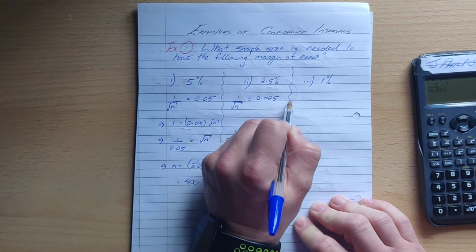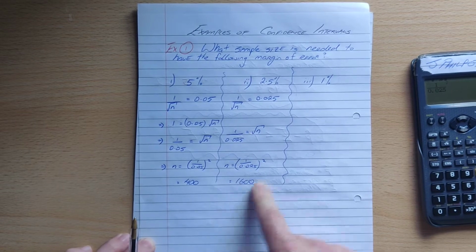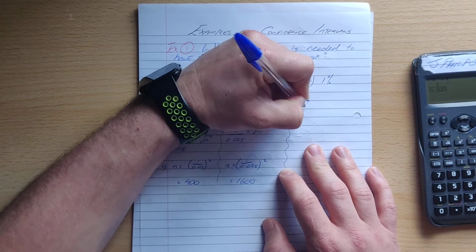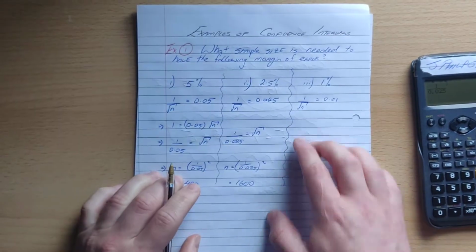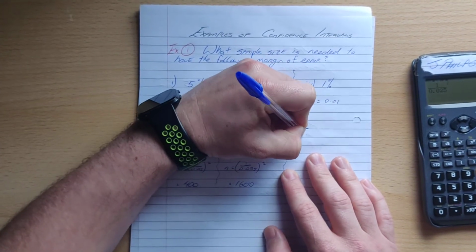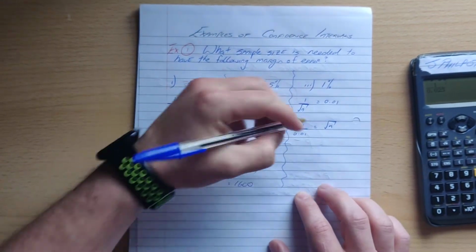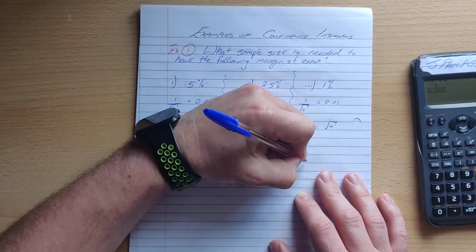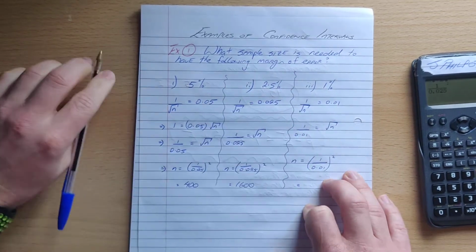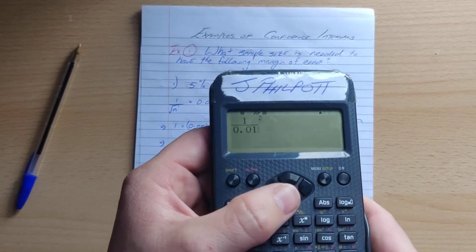And the last one, you can nearly guess. That's 1600, so it's gotten bigger. 1% is going to be bigger again. So same thing: 1 over the square root of n equals 0.01, so 1% as a decimal. Swap both sides, so we get 1 over 0.01 equals the square root of n. Square both sides. n equals 1 over 0.01 squared. And again, just go back to your calculator. Because I didn't delete it, I can just change the numbers. 10,000.